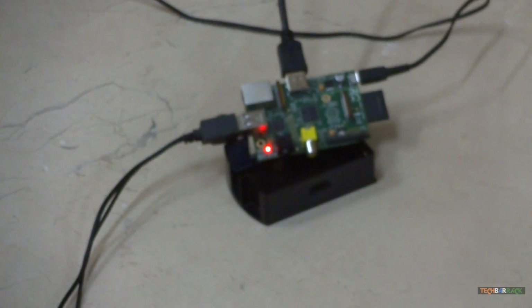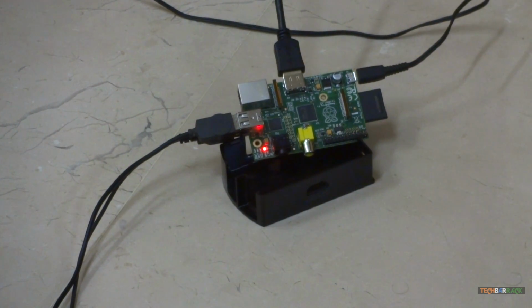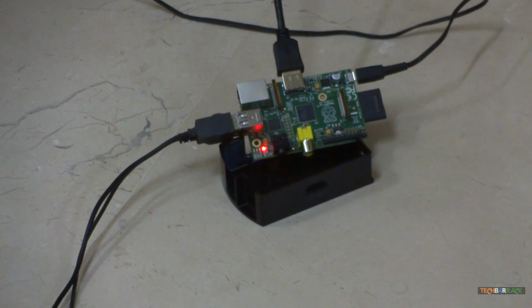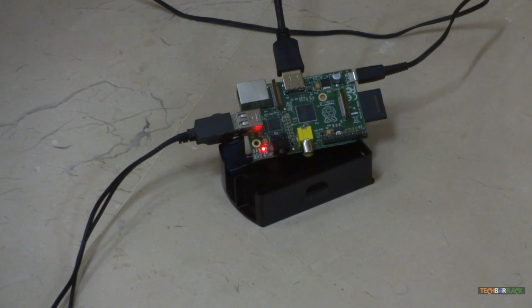Just wait, it has not shut down yet. Okay, so it is finally shut down, and on your Raspberry Pi it will just show you a red LED glowing. So now you can just switch off your micro USB power, and that is it. That's how you shut down your Raspberry Pi.